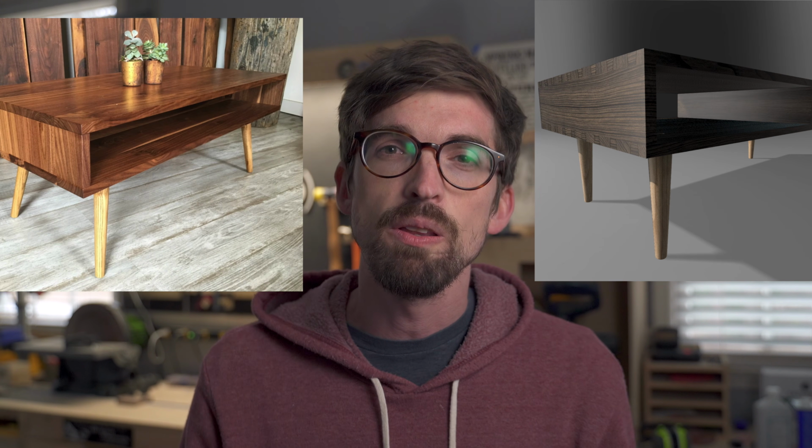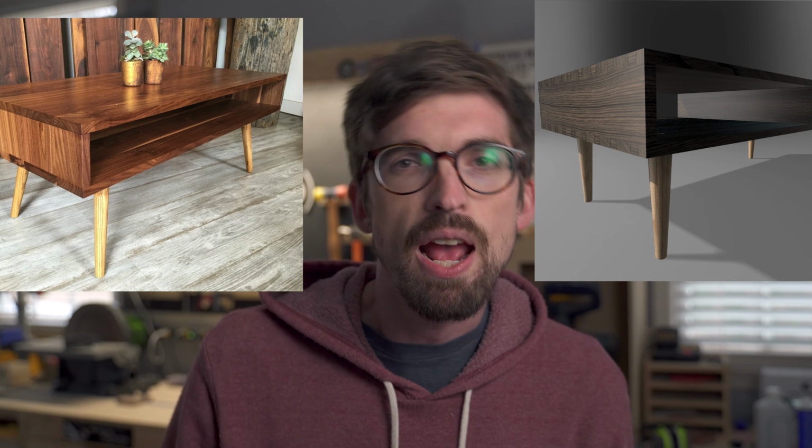But we're gonna get into making this coffee table that I found online and turn it into a digital model like this. If you guys want to download the model yourself so you can be looking at it as we're going, there's links right down below in the description.